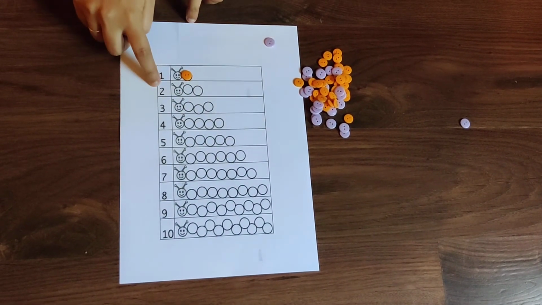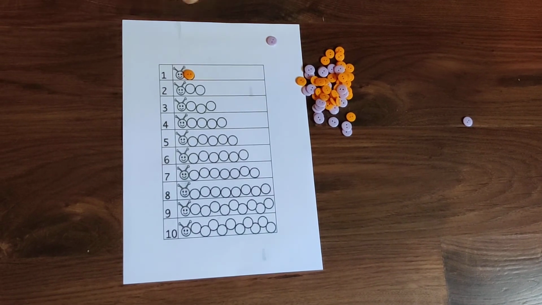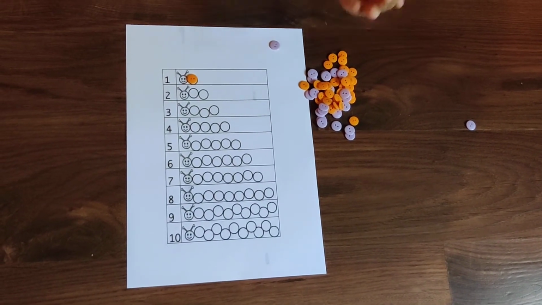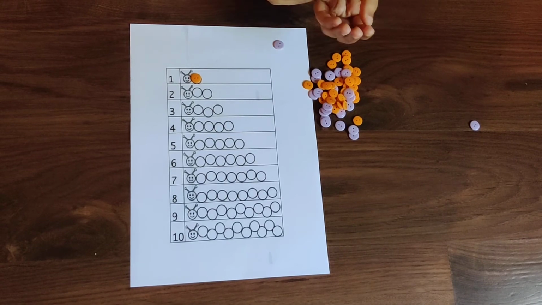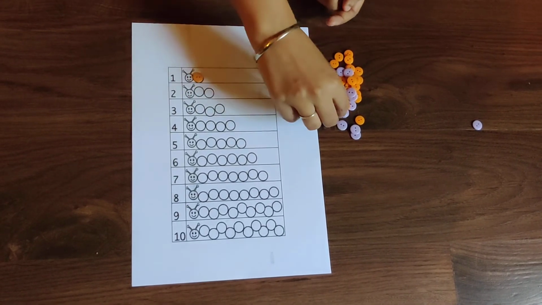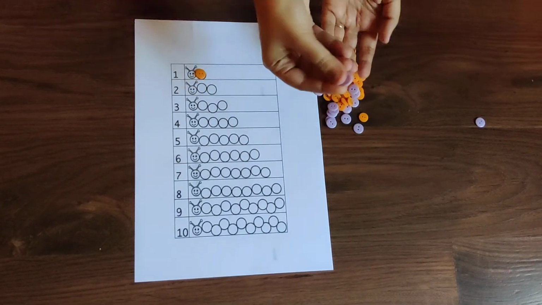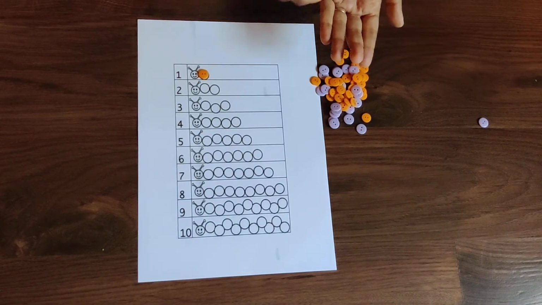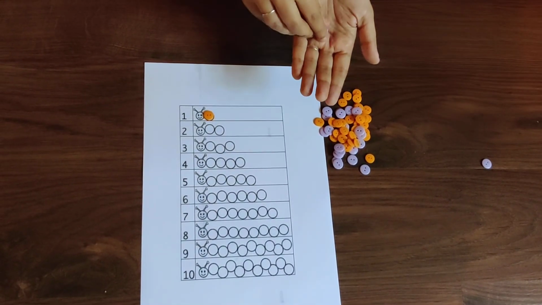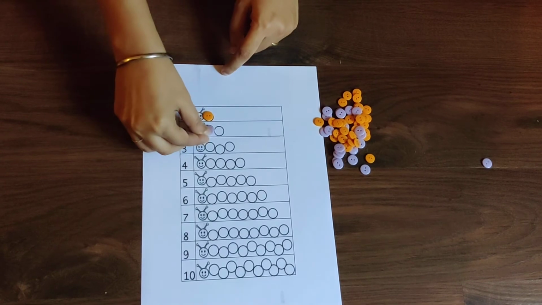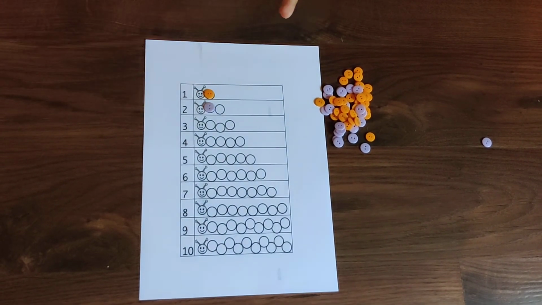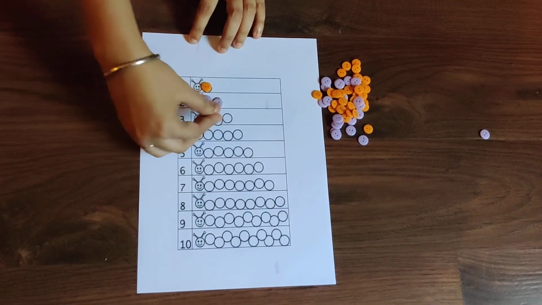Now, what number is this? 2. So now, do not ask your child to keep buttons in the hand because they are very small. So let them count 2 one by one as 1 and 2. Now let your child place it again on the sheet by counting 1 and 2.